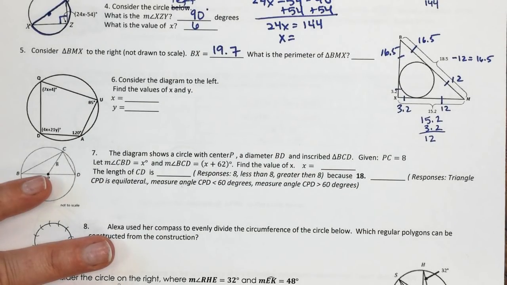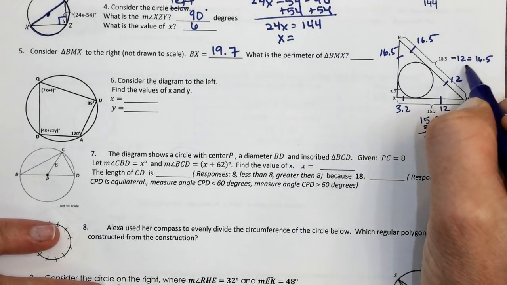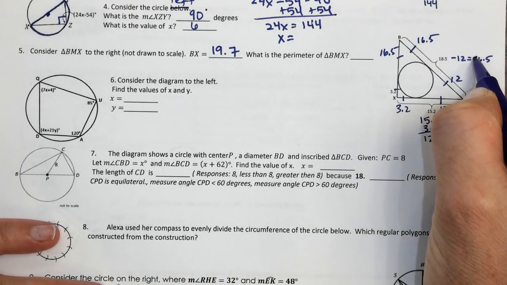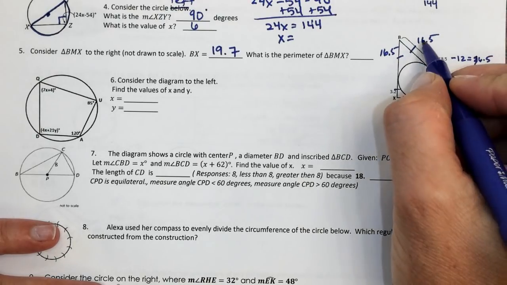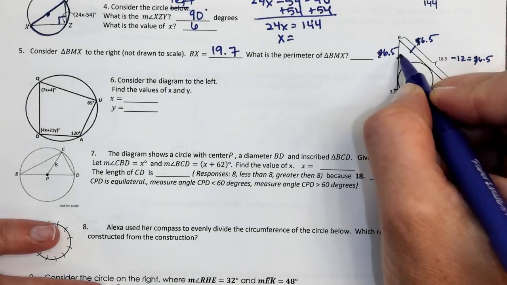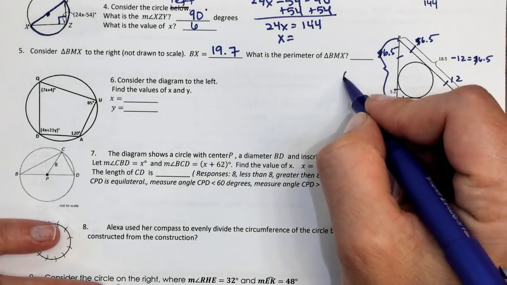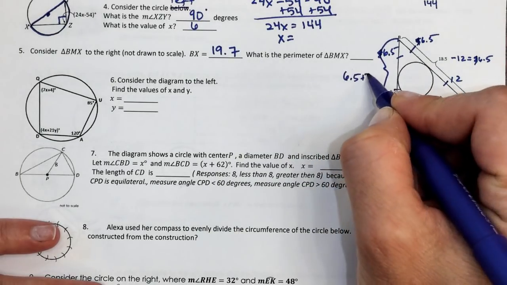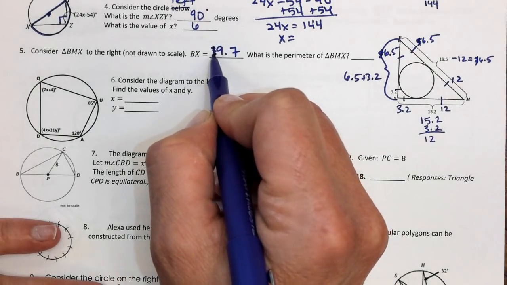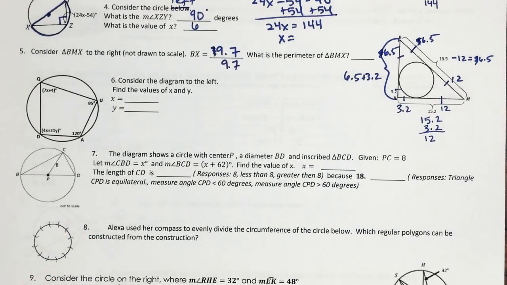Oops, actually I made a mistake. Oh, it's not. Let's try this again. Okay. So 18.5 minus 12 is not 16.5, it's just 6.5. All right, there we go. So this is 6.5, which means this is just 6.5. There we go. So the length of B to X is 6.5 plus 3.2, so that's 9.7. Can't be perfect. All right.